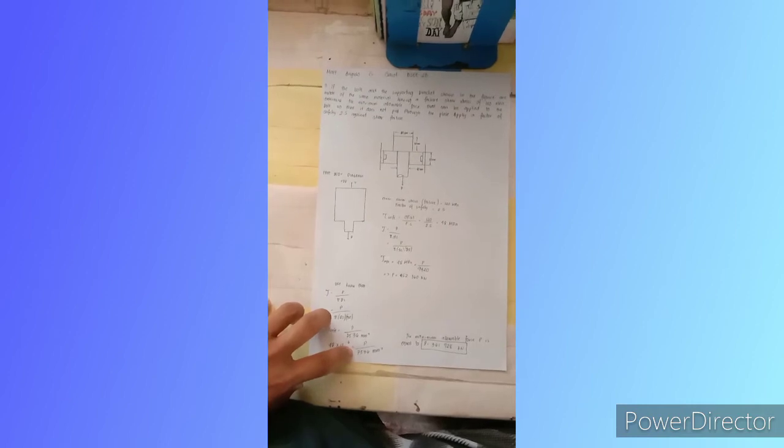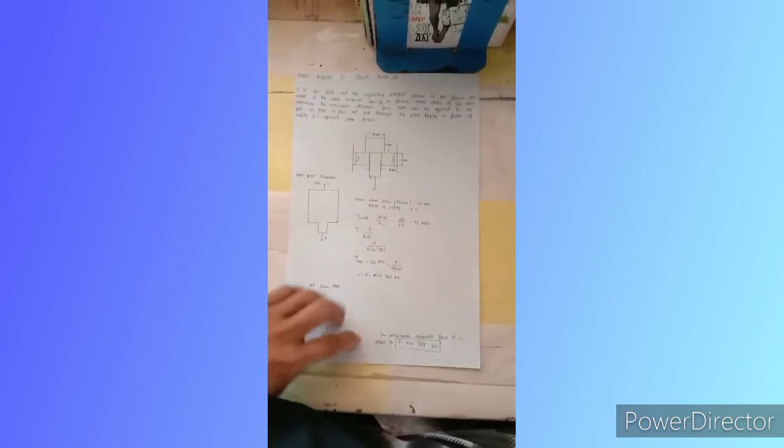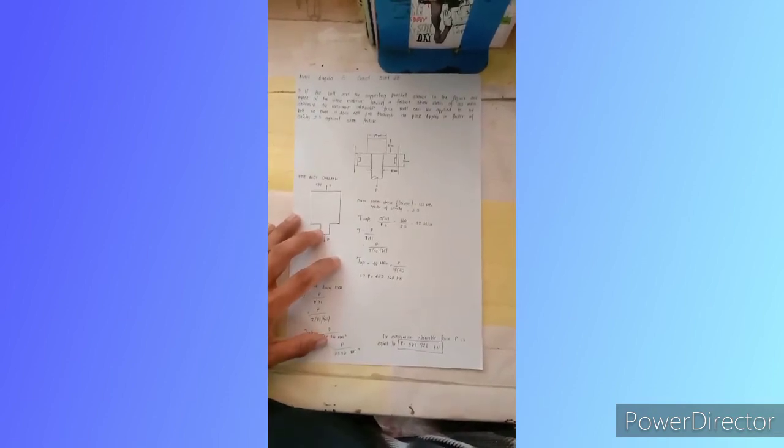So, 48 times 10 raised to negative 6 is equals to our P all over 7,536 millimeters squared. So, therefore, the maximum allowable force P is equal to 361.728 kilonewton.